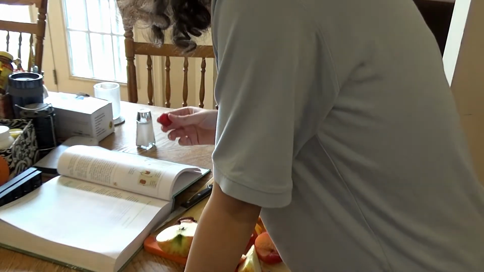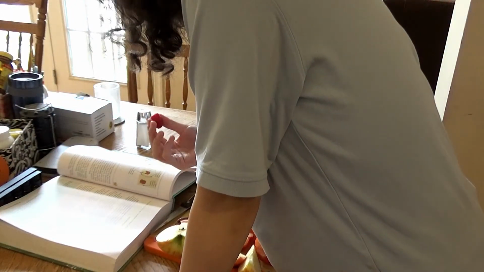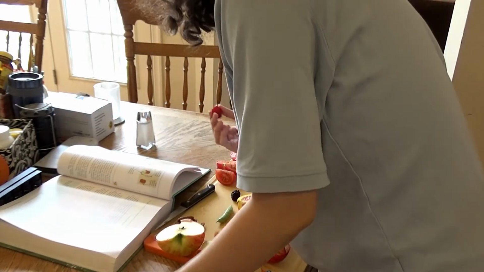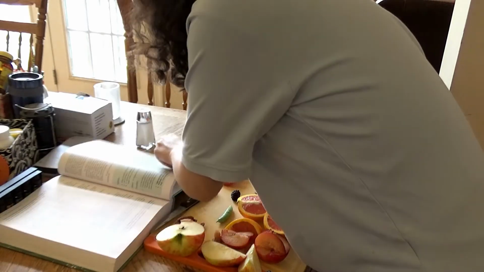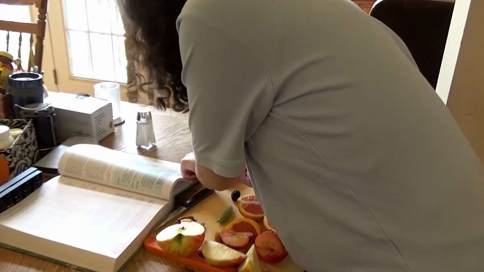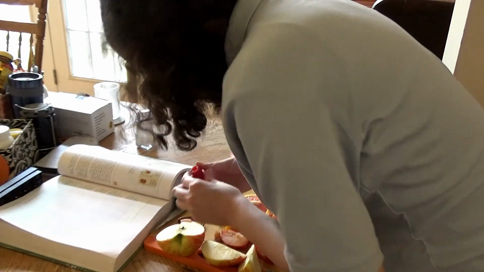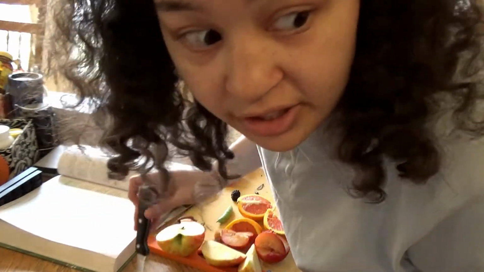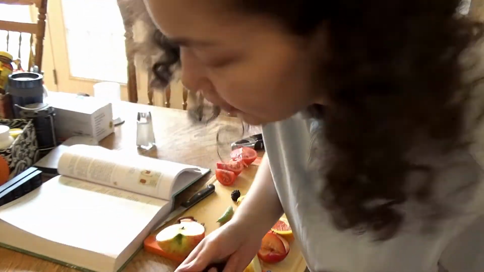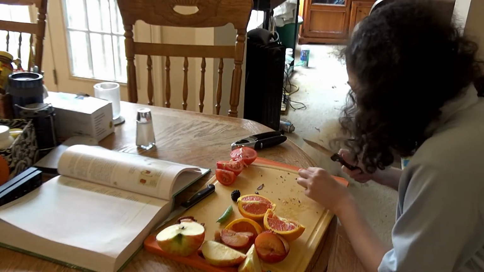It's already hollow, so there isn't really much to see if you cut it open. But I'm gonna cut it open anyways, because cutting fruit open, that's what this whole video is about, huh?